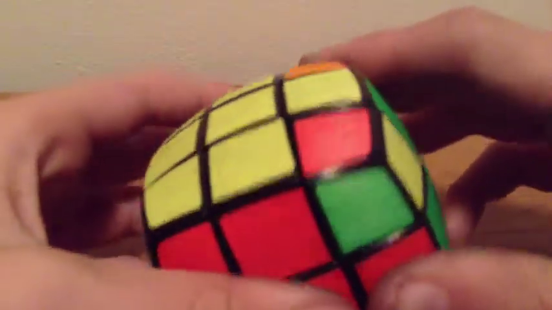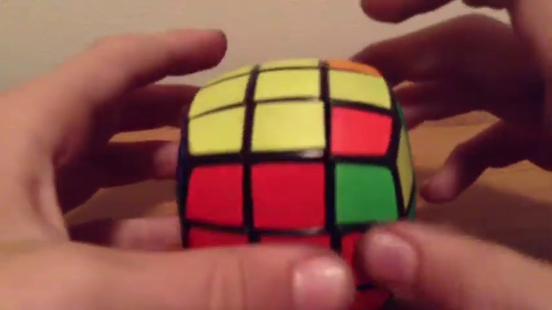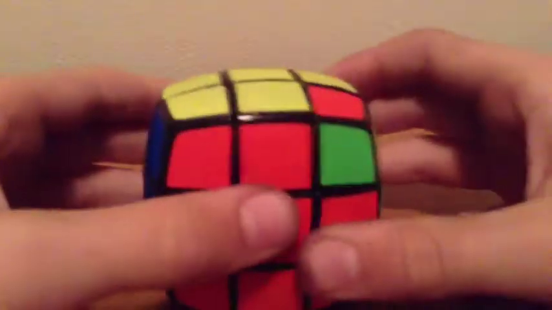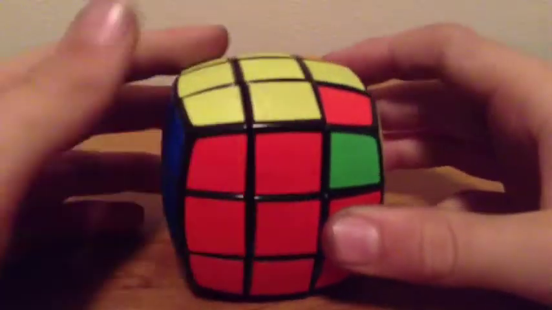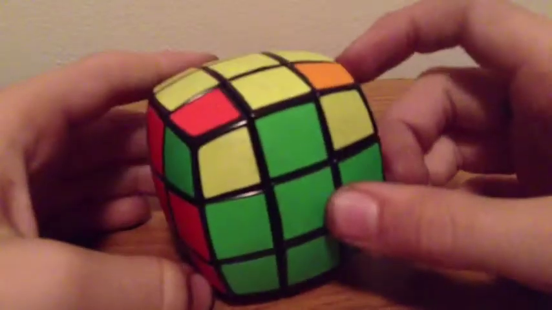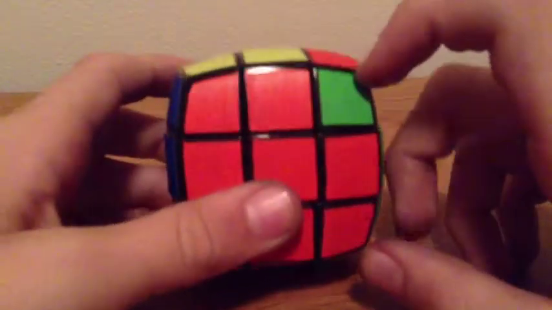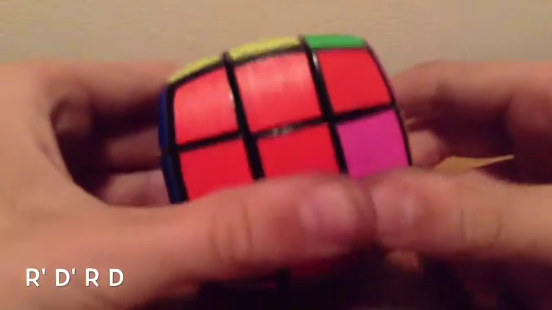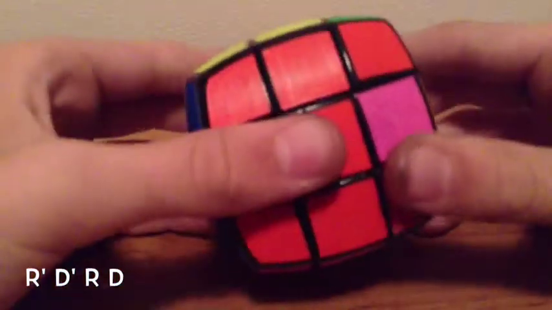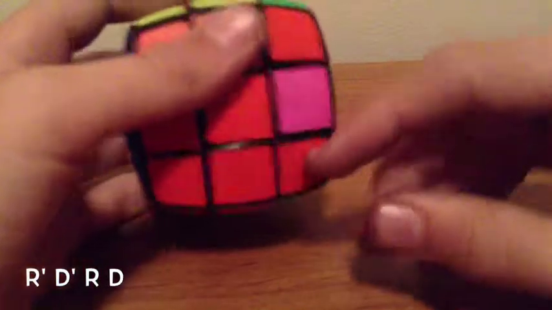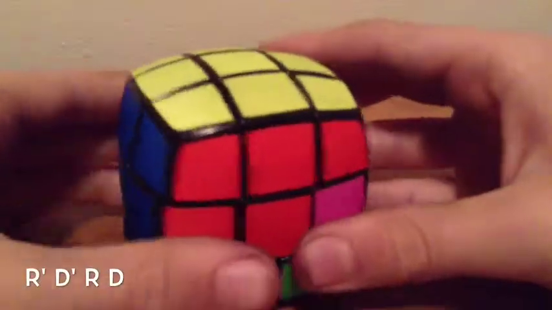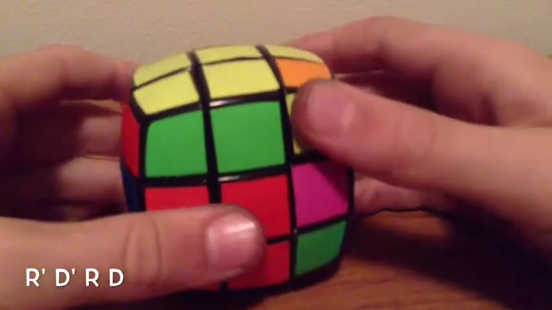So now you want to orient all the ones that are in the wrong spot correctly. So what you do is you hold it with one in the top right hand corner, and do this algorithm: R prime, D prime, R, D. You'll notice that it's screwing up the bottom layer, but it'll solve itself later. So just keep doing this algorithm until your corner gets in there. R prime, D prime, R, D. And then flick it over to the next corner and do the same thing.